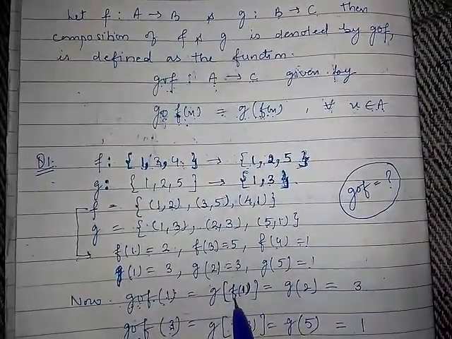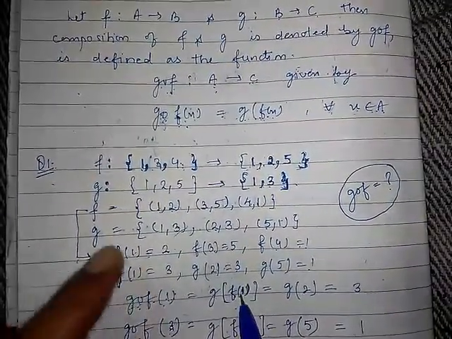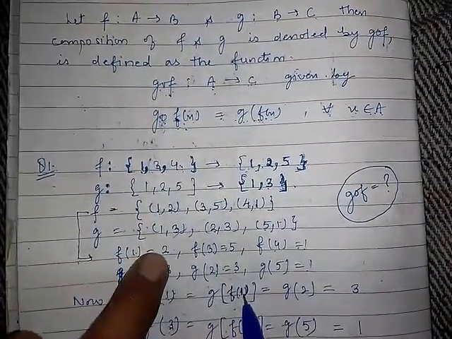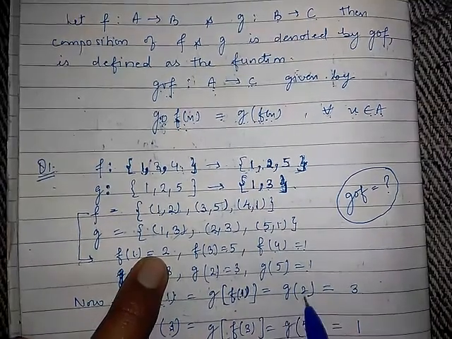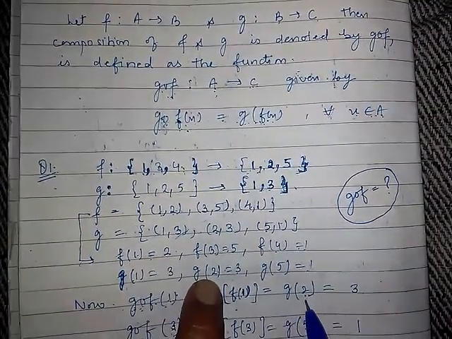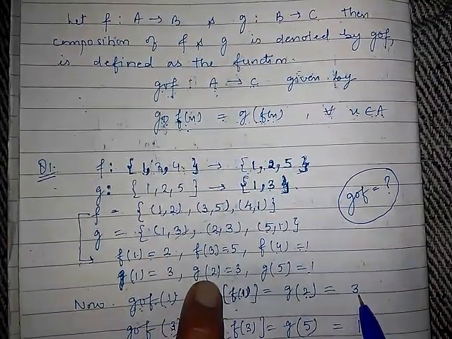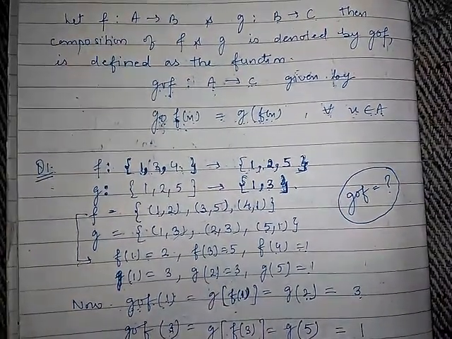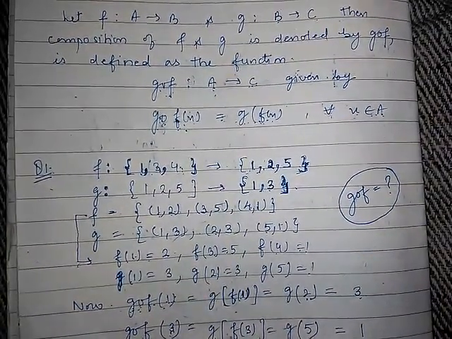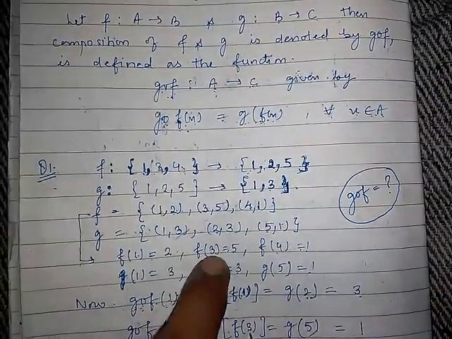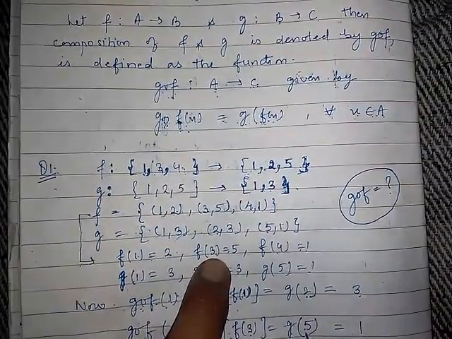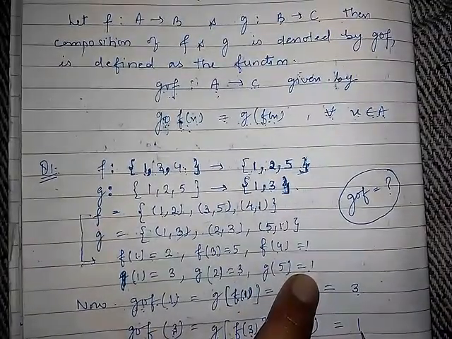This is the method how to write it down. Now what is f of 1? See here, f of 1 is equal to 2, so we are just replacing f of 1 by 2. So what is g of 2? Now go to this line. g of 2 is equal to 3. Is it clear? Now g o f of 3 means g of f of 3. What is f of 3? Find out from here. f of 3 is equal to 5. And what is g of 5? That is equal to 1.